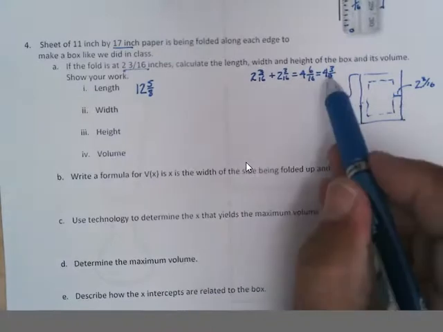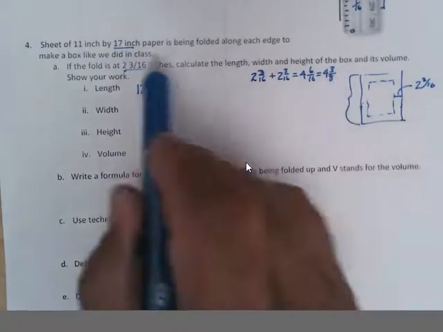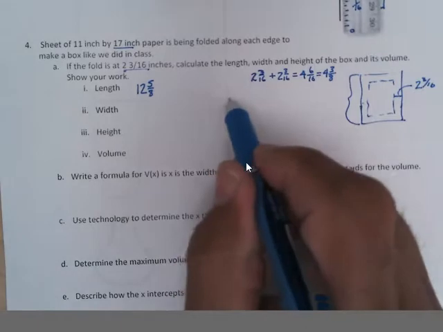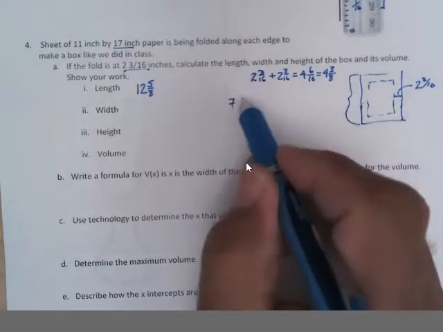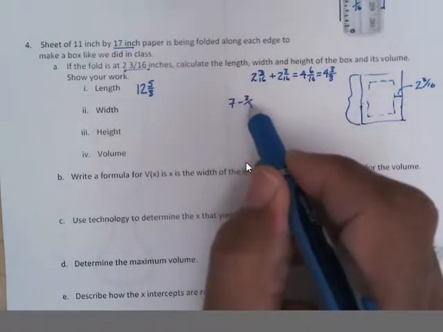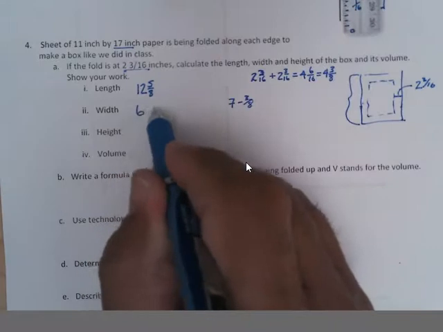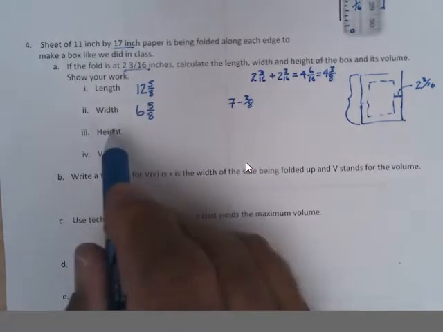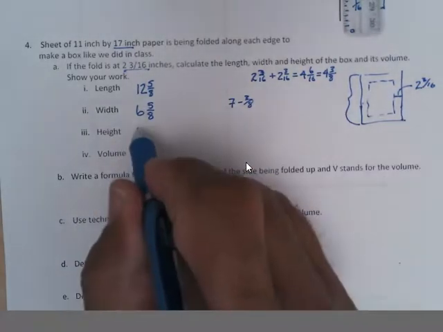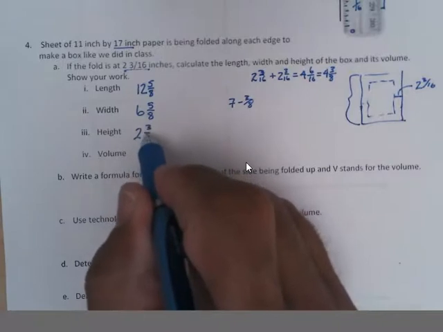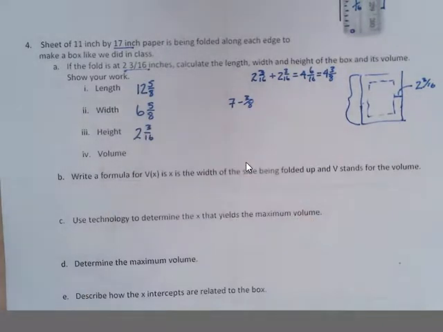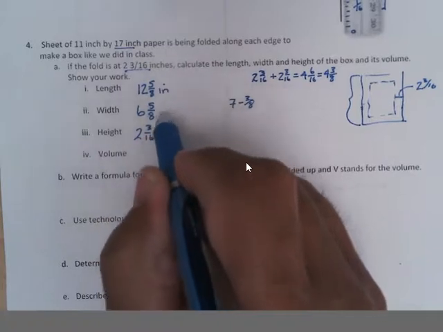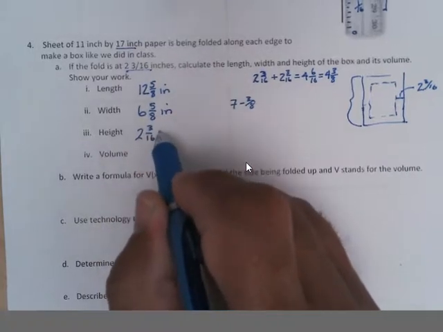So if I take 4 3/8 off of 11, 4 off of 11 is 7, and then remove 3/8 more, I'm at 6 5/8. And the height is whatever that was, 2 3/16. So the volume, and these are all in inches, inches, inches.